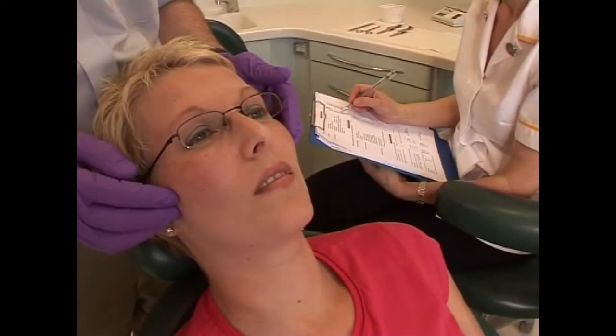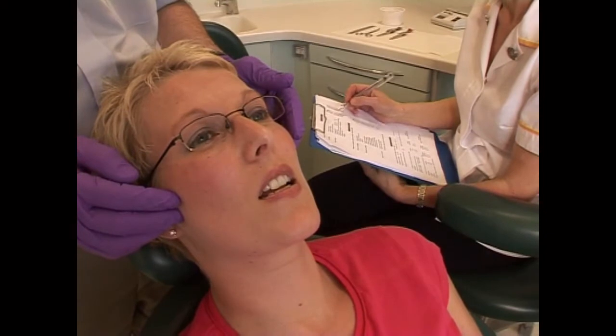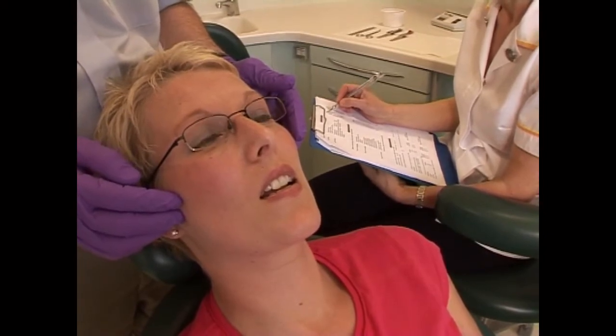Now feel for joint sounds such as clicking and crepitus during movement. Repeat opening and closing 3 times to ensure consistency and eliminate false findings. Then repeat jaw movements to the left and right 3 times, and forwards 3 times. There is a slight click of the right TMJ during 2 of the protrusive movements.